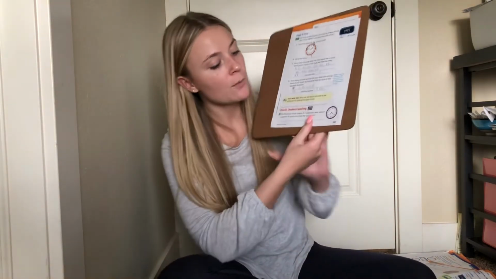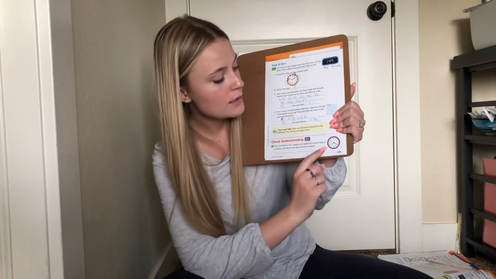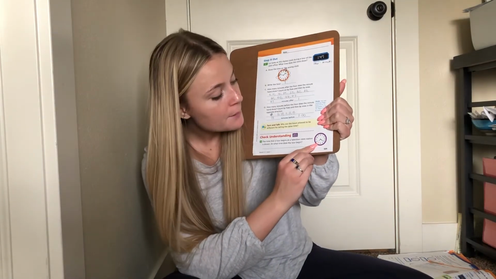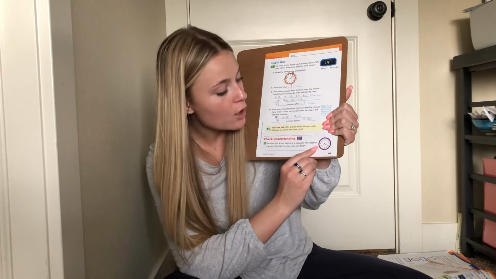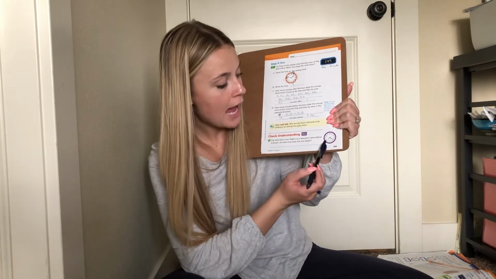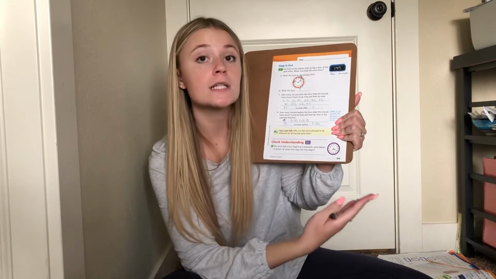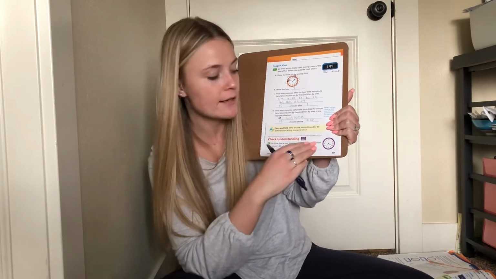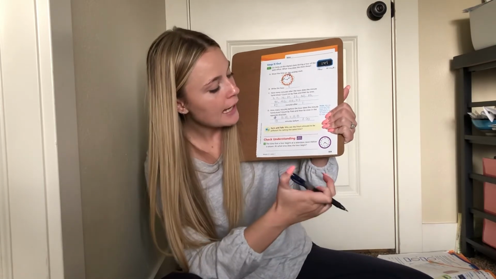Okay, now for the check understanding. The time that a tour begins at a television news station is shown. At what time does the tour begin? So again, we're looking at our clock. We are in the 7 o'clock hour because it's not quite to the 8 yet, and it's not anywhere before 7, and so we're in the 7 o'clock hour.